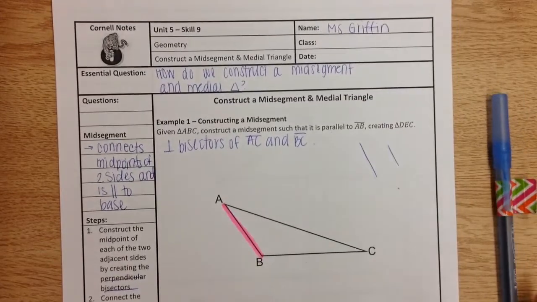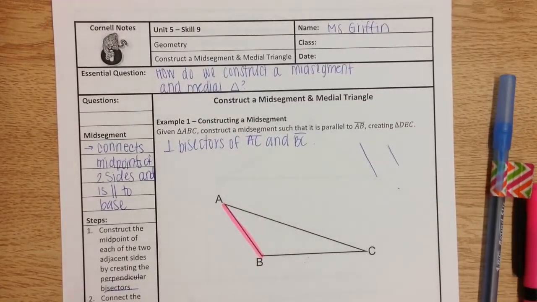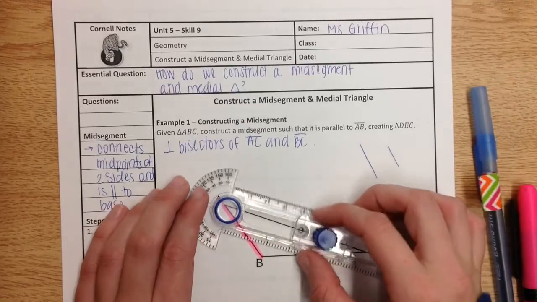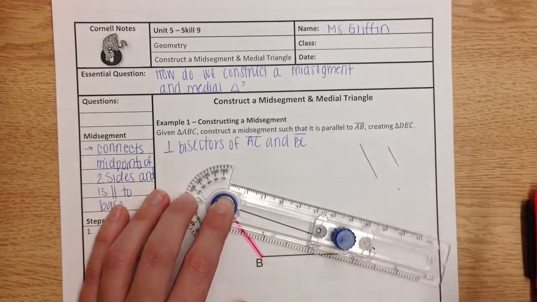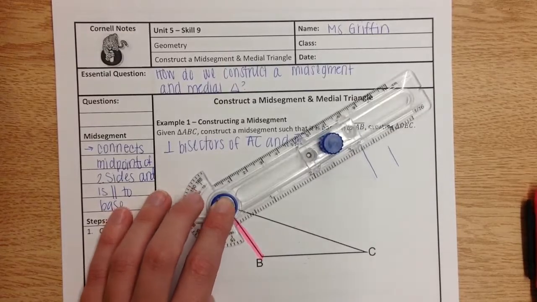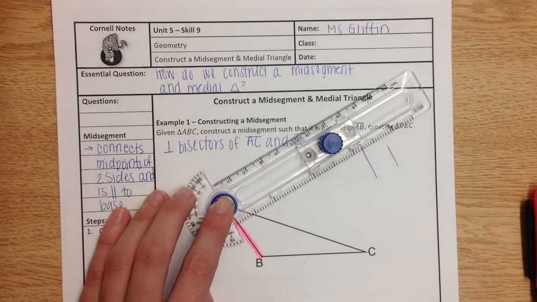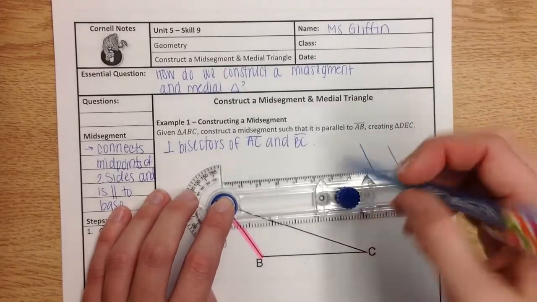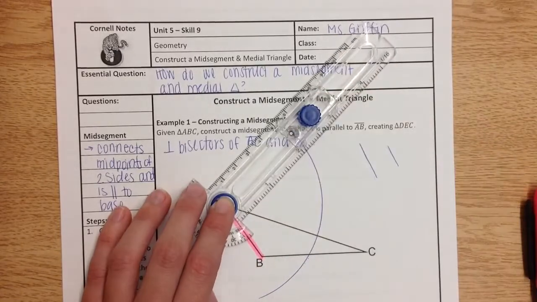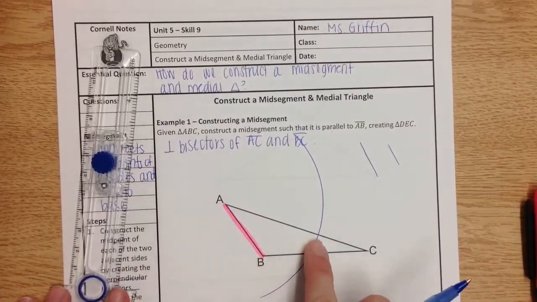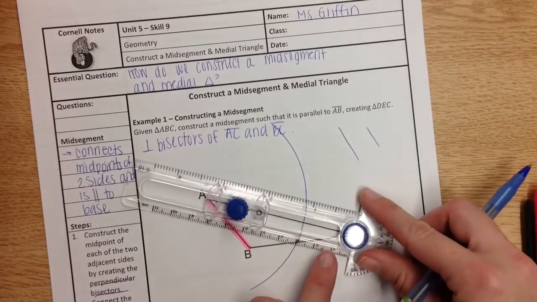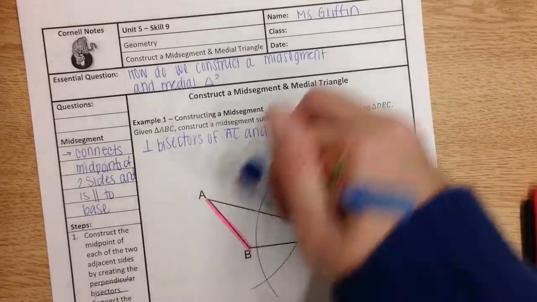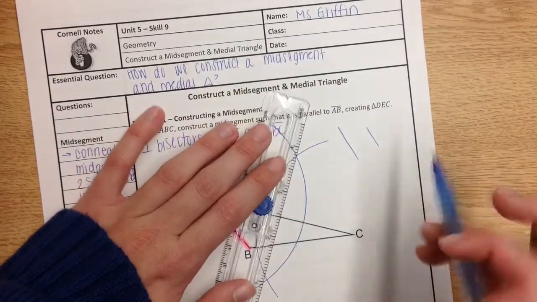Okay, so let's do it. Pick up two different colors. Well, don't literally pick up both right now, just have one in your hand so that you can make the perpendicular bisector of AC. Just like we did in the last video with those dilations of 1/2, this will actually give us something very, very similar. Perpendicular bisector, remember, swing more than halfway, above and below. Switch to C. Swing again. And connect.